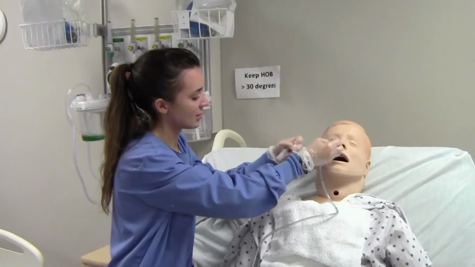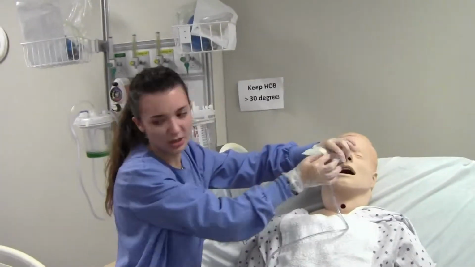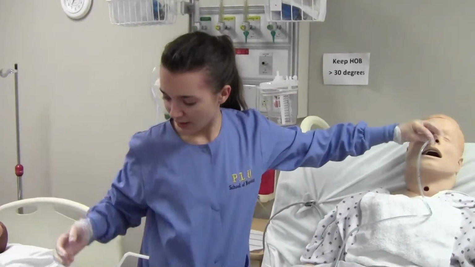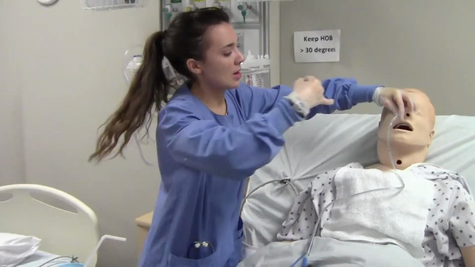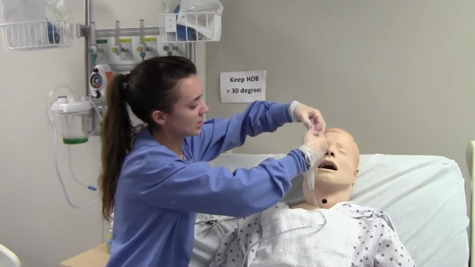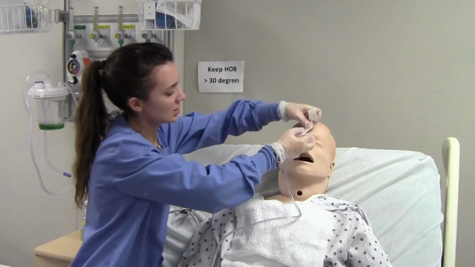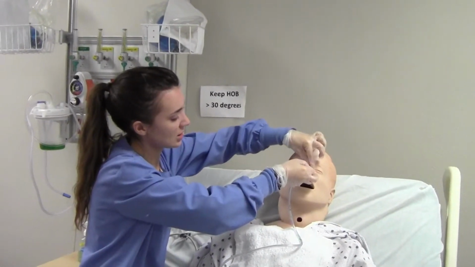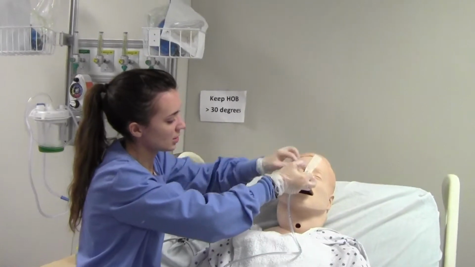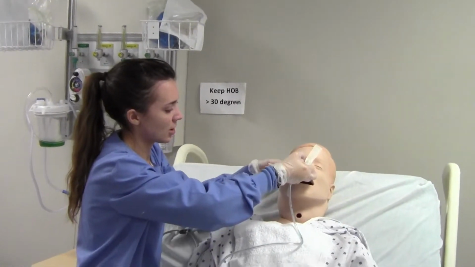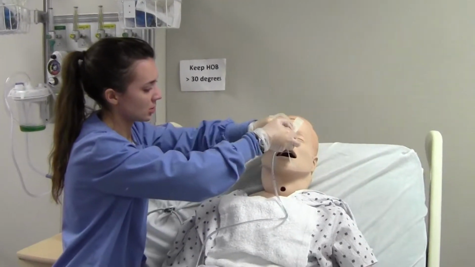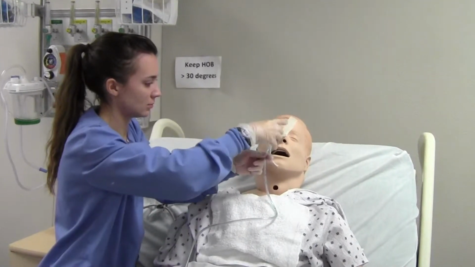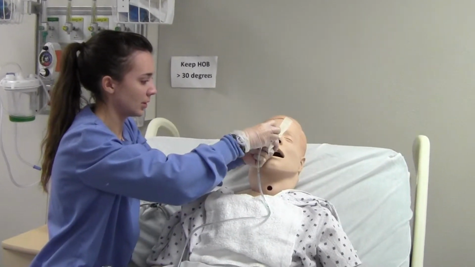Okay, perfect. Great job of holding still with me, Mr. Templeton. You're doing wonderful. Okay, and this tape is going to help us keep it nice and secure on so it doesn't move at all anywhere. I'm going to make sure it doesn't bug your nose at all, or your nares, your nostrils. Make sure it's not too close up, but it's nice and flush.